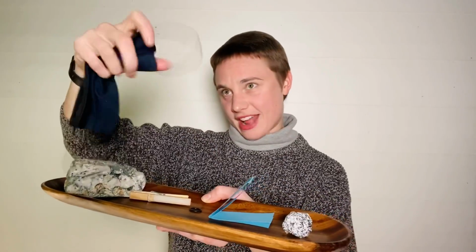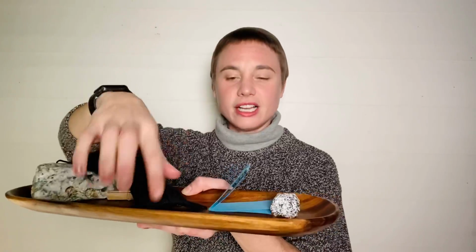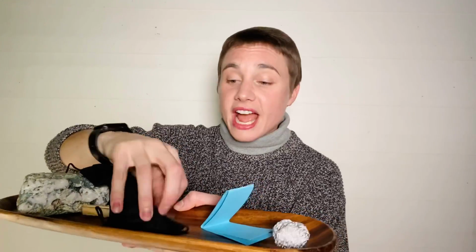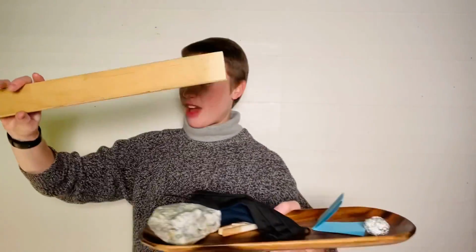So these are some objects that I found around my house. I found this rock. I found a clothespin. I found a mask with some rubber band material that maybe I can pull. I found a piece of cardstock, a tinfoil ball, a smaller rubber band, and books are great for chain reactions because they're similar to dominoes. I have a book, and I also found this plank of wood.